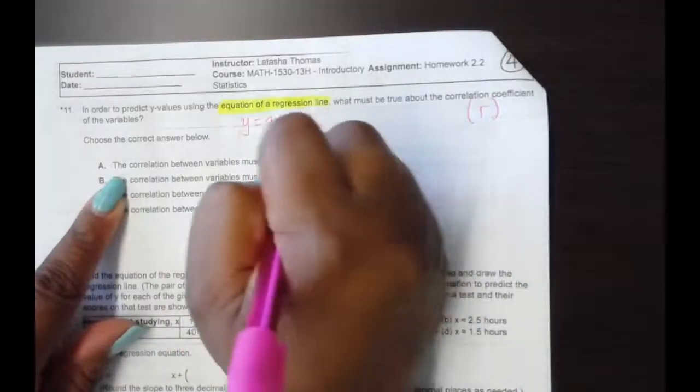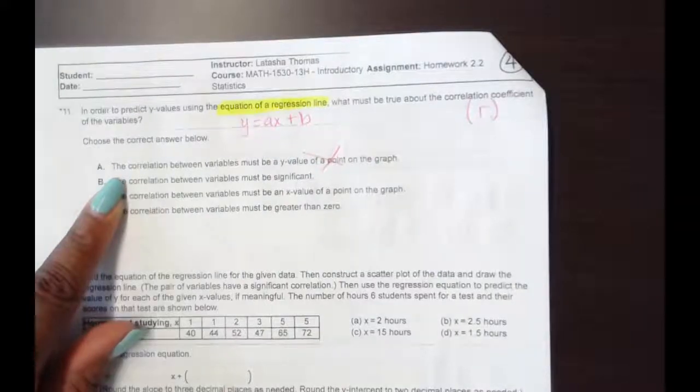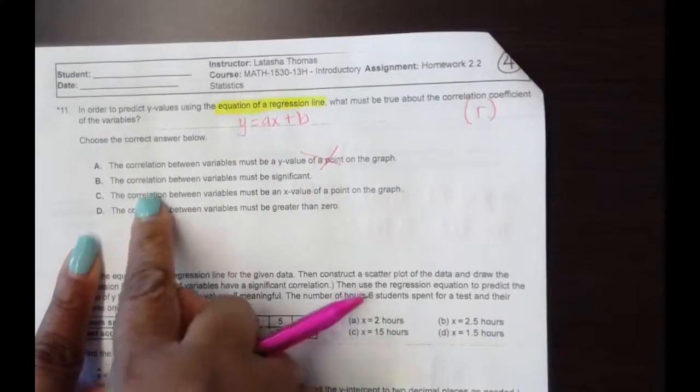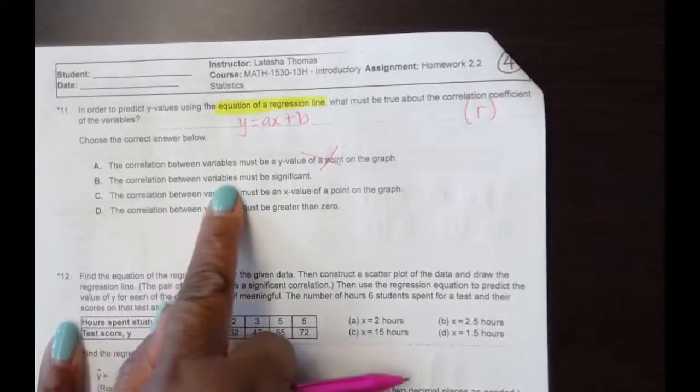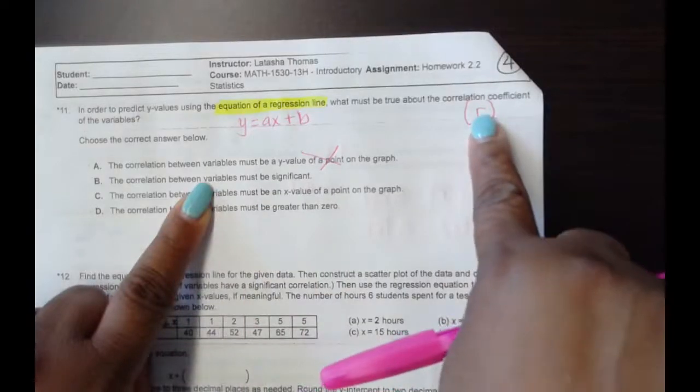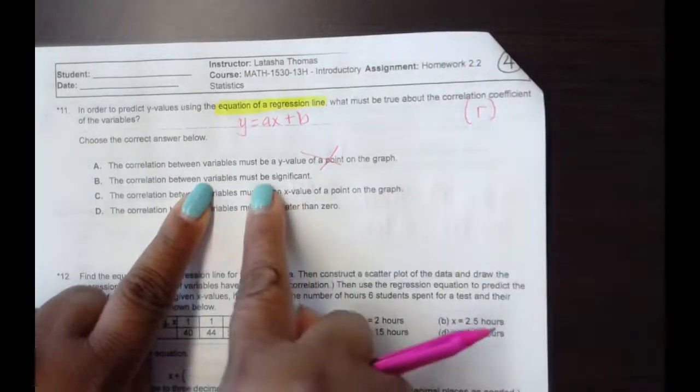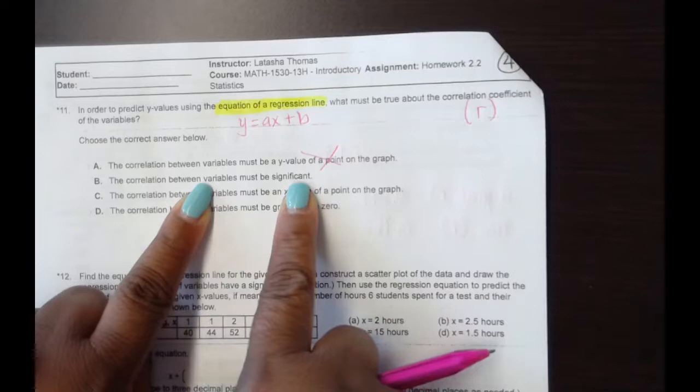Right here is the violation. The correlation or the association between the two variables, which is really what R is, must be significant. The word significant is meaningful, makes sense.